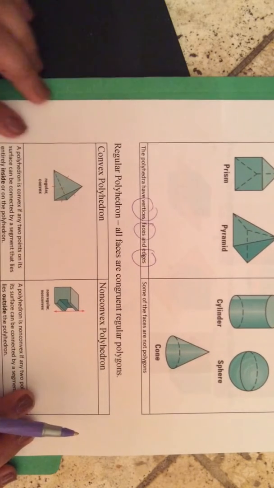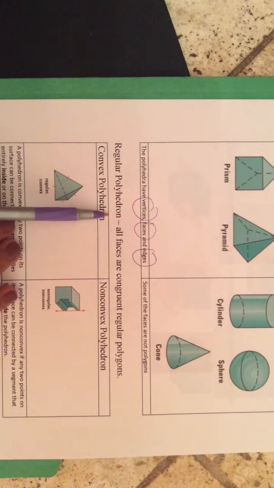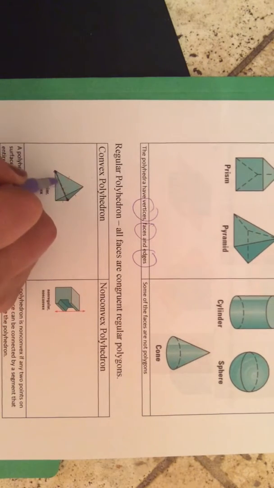So if you take a look at the convex polyhedron, that's just saying that if any two points on its surface can be connected by a segment that lies entirely inside or on the polyhedron. So here's one point, here's another point, and you can connect them, and this segment is inside the polyhedron. So that's why it's called a convex polyhedron.